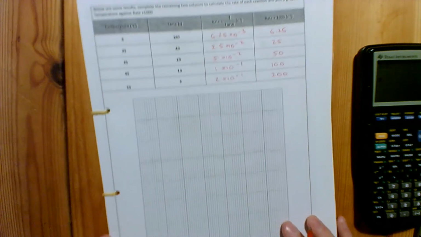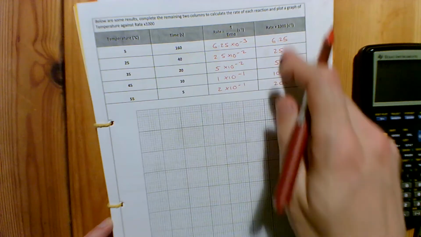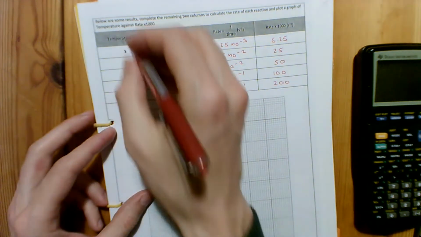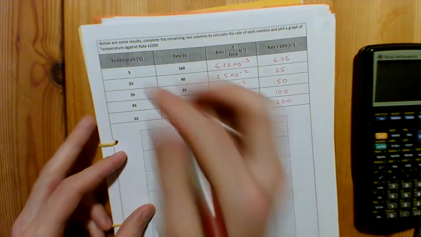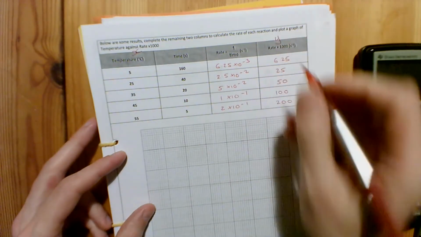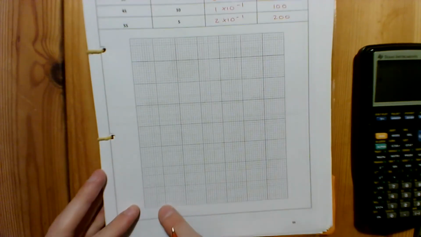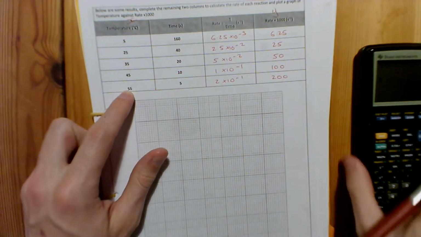So we're going to plot temperature against rate, and we're going to use the modified rate because it's going to be easier. So we should know that our first axis, the thing that was being changed, the independent variable, is our x-axis. This is going to be our y-axis. So on the x-axis, I've got 1, 2, 3, 4, 5, 6, 7 large squares, and I've got to get to 55.